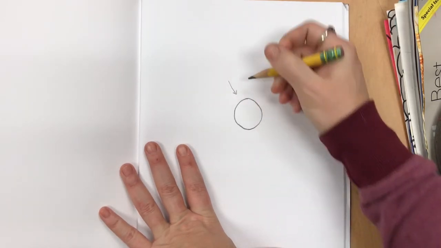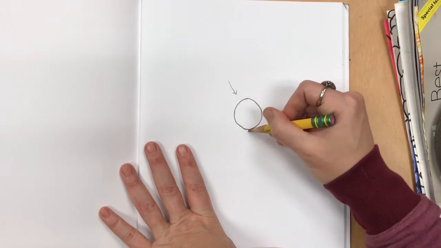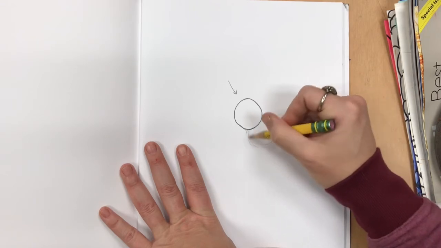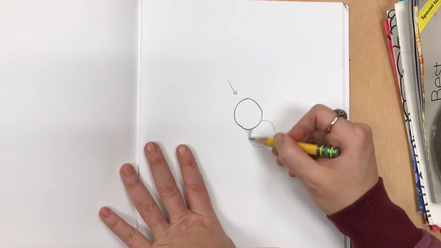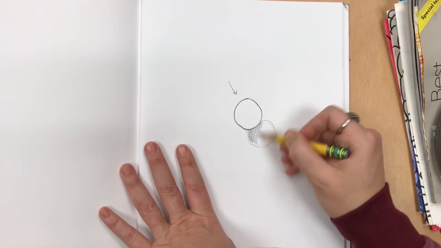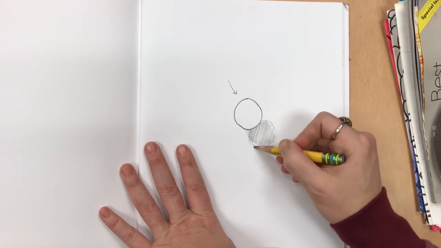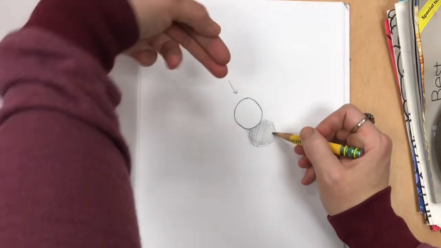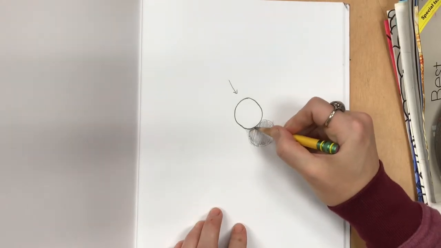Practice some cast shadows on a piece of paper. I'm drawing a sphere shape, and then I'm going to draw an equally wide circle beneath my original object. I'm going to use feathery strokes in one direction to try and color in that cast shadow in one even color on the opposite side from my light source.